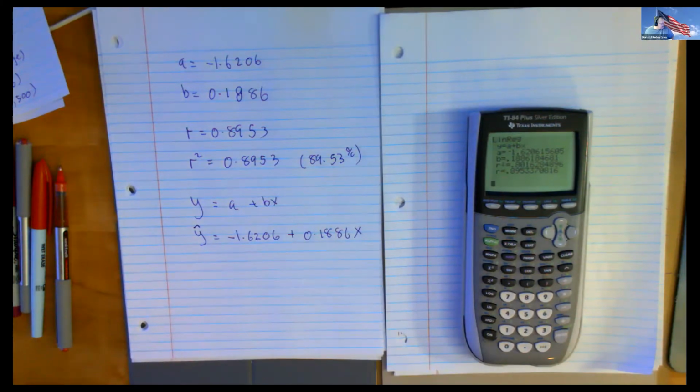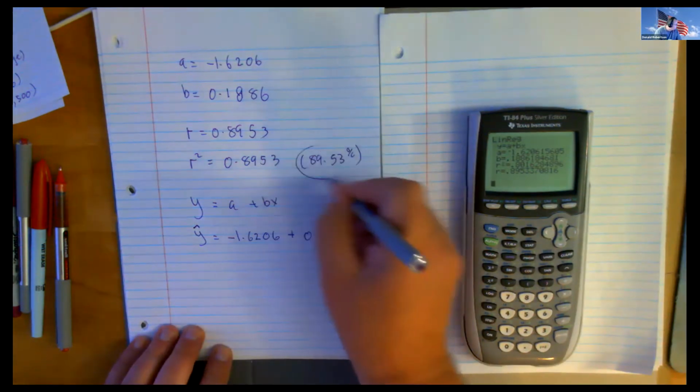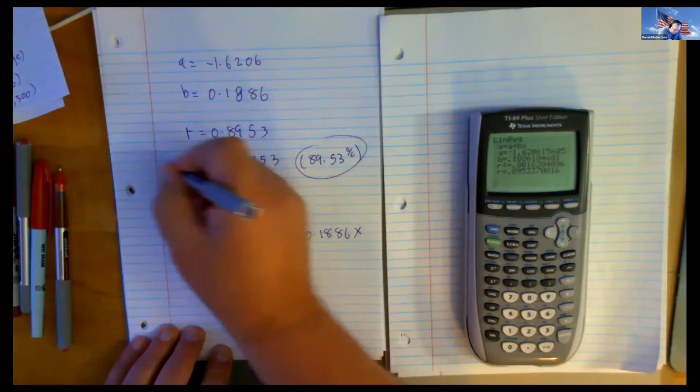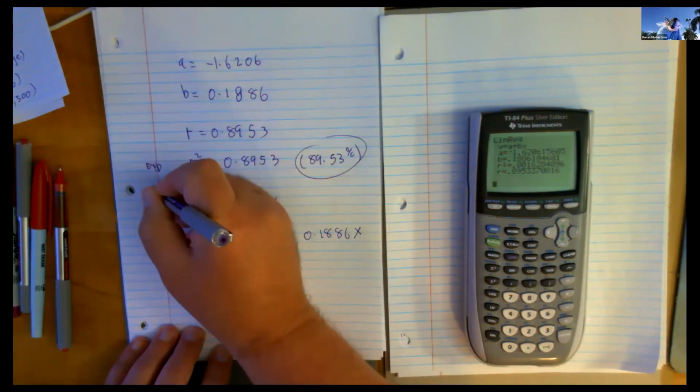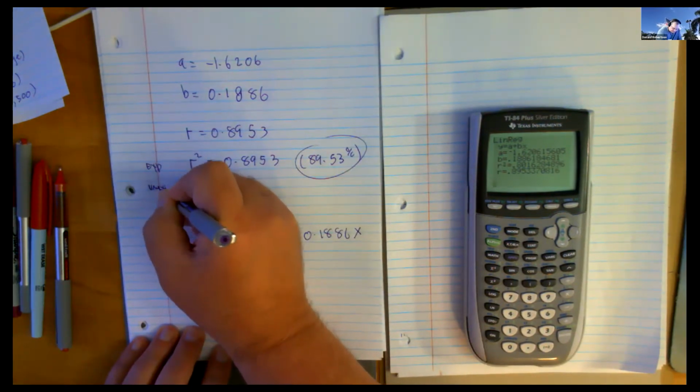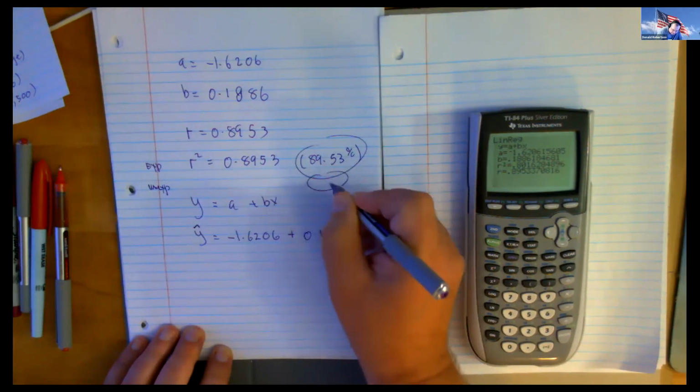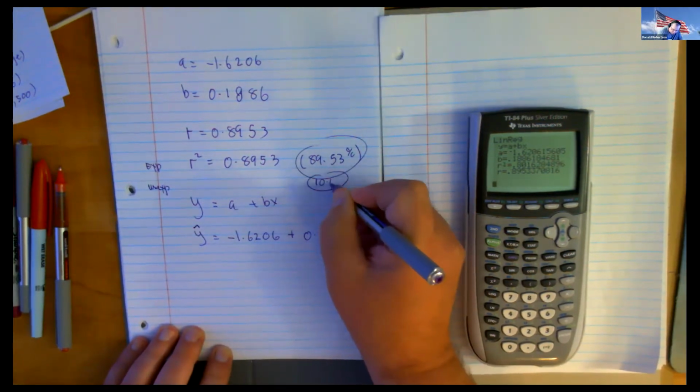And then they give you some pictures which you can check through yourself. And I've done R squared, which is what they're calling explained. And then the unexplained is going to be the other 10.47%.